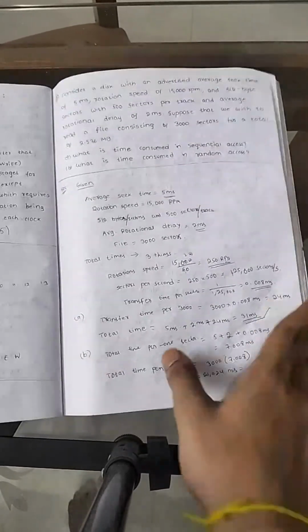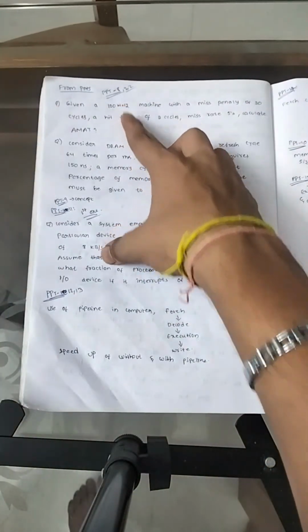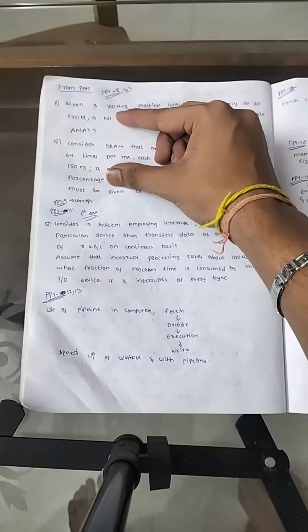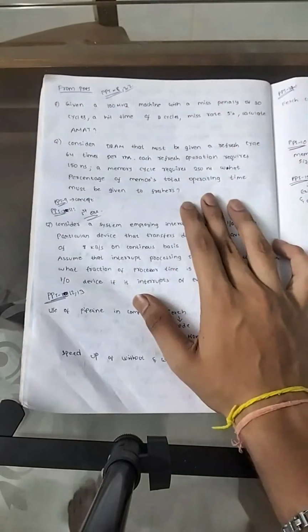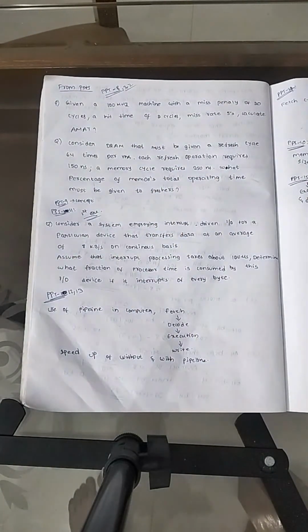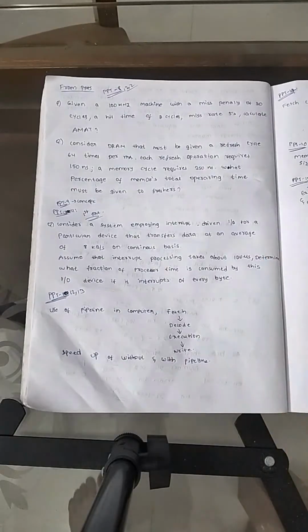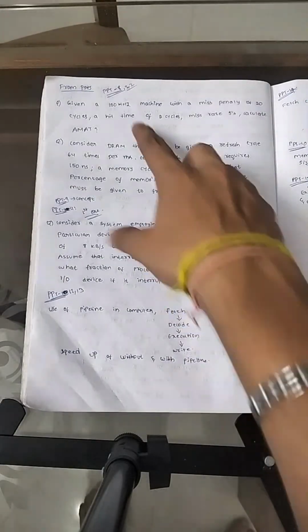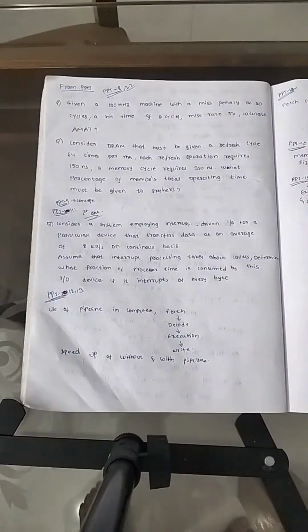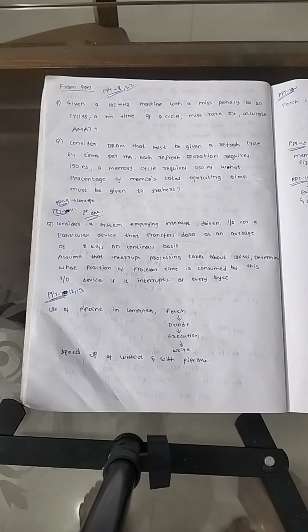From the 8th PPT, first of all, I am going with the 8th PPT. From the 8th PPT, these are the extra two questions I am going to explain. Before that, I will explain what is there in the model paper from the 8th PPT. We have solved two model papers, the one from the previous year and the one uploaded in Taxila, and these are the questions asked from PPT 8.